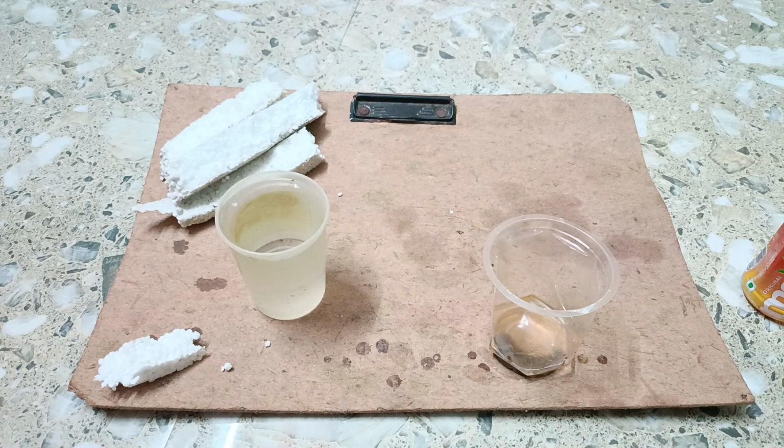Now in the conclusion, we can say that thermocol, also known as expanded polystyrene foam, is a type of plastic foam composed of polystyrene. Polystyrene is a hydrophobic material, meaning it repels water and does not dissolve in it. When we place thermocol in water, it does not dissolve because water molecules are polar, meaning they have positive and negative ends. Polystyrene, being non-polar, does not interact favorably with water molecules, hence there is no dissolution in case of water.